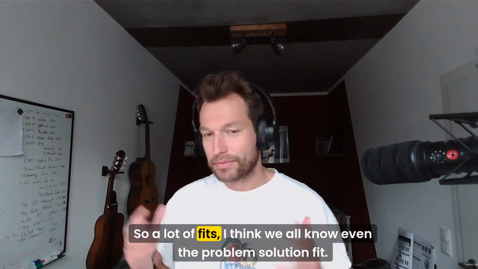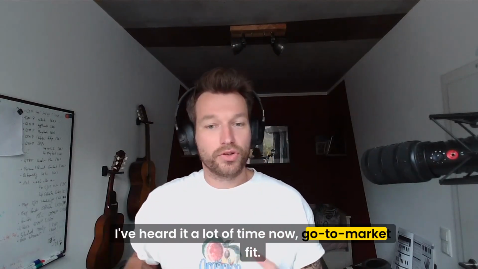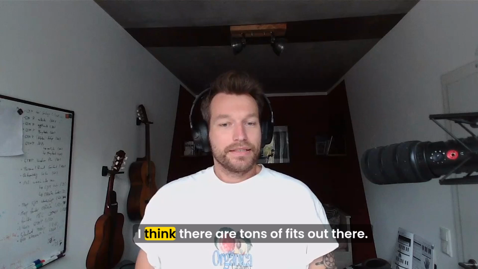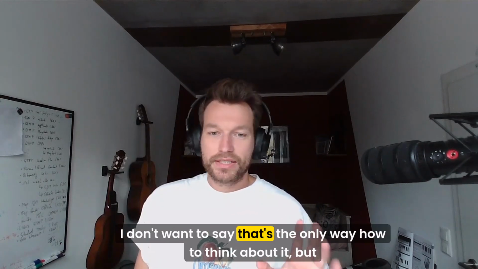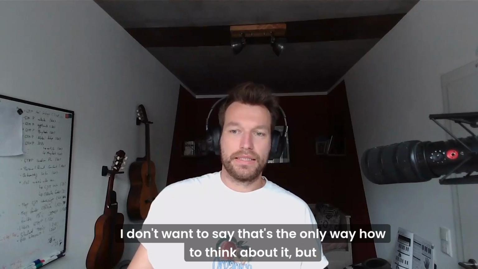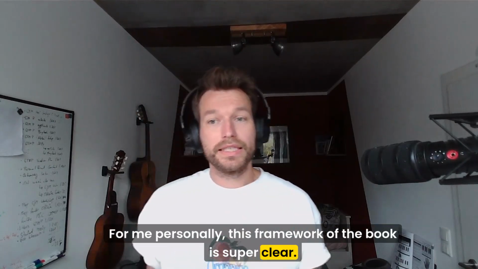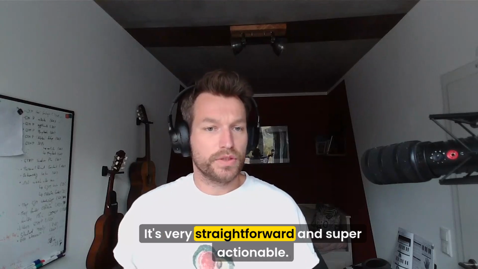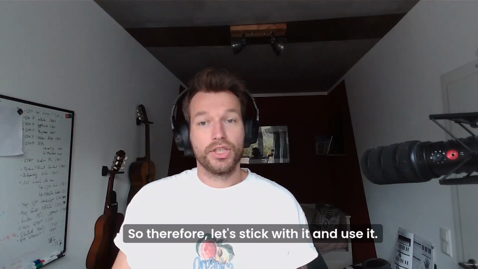So a lot of fits. I think we all know even the problem solution fit. I've heard go to market fit a lot of times now. I think there are tons of fits out there. I don't want to say that's the only way to think about it, but for me personally, this framework of the book is super clear. It's very straightforward and super actionable. So therefore, let's stick with it and use it.